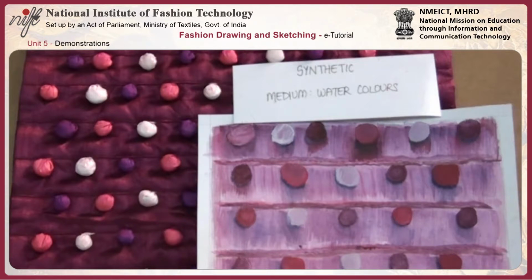The surface quality of the material is such that without the three-dimensional qualities, it might not look realistic. The feel of these three-dimensional aspects must be clearly rendered by the illustrator. So, the illustrator has used watercolors here to show all these three-dimensional qualities.